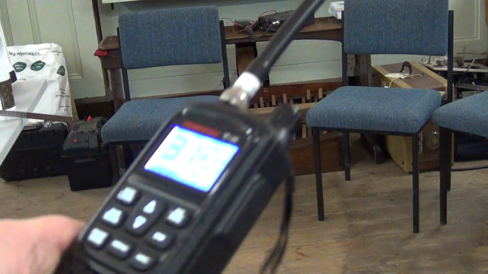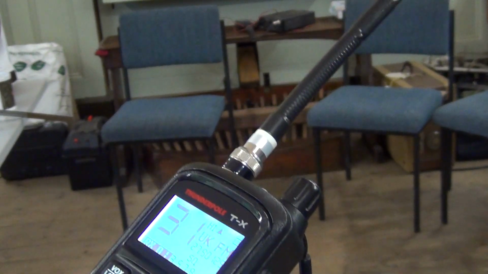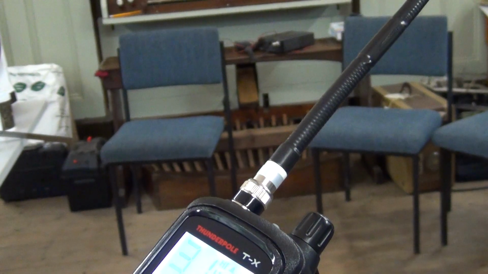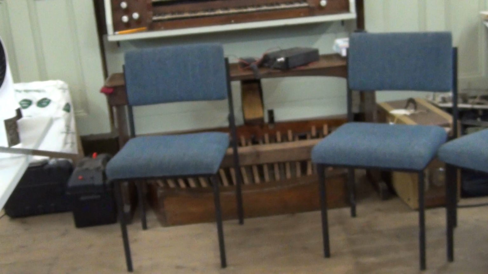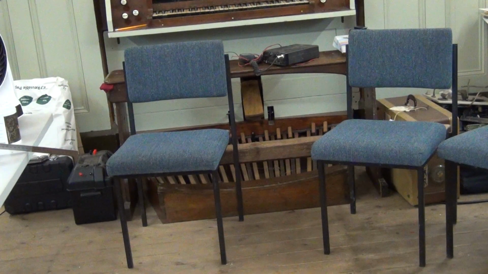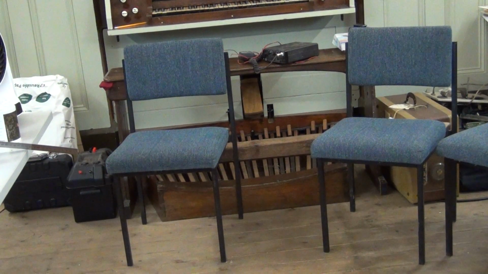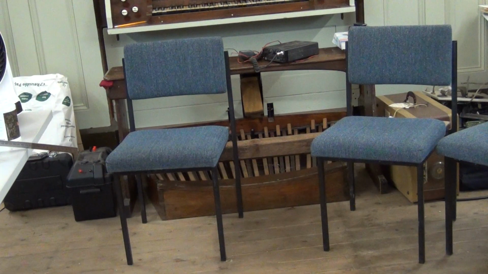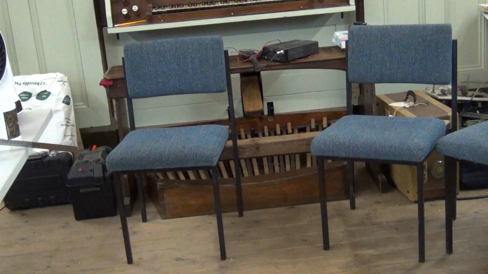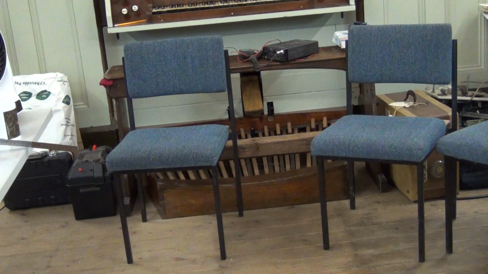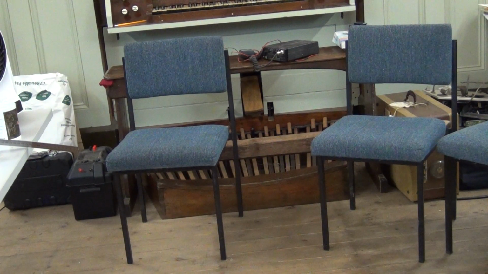Okay, so that's the end of our little revisit of the Thunderpole T-X handheld. I'd just totally forgotten about the PC programming on these, so there we are. I'm glad that somebody did mention that, because it could have gone back without as good an adjustment as we could have achieved by doing it this way. So there you are. That's proprietary software, and it's something which is at dealer level.